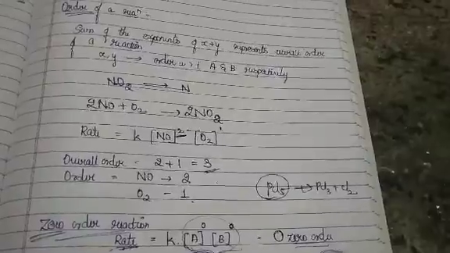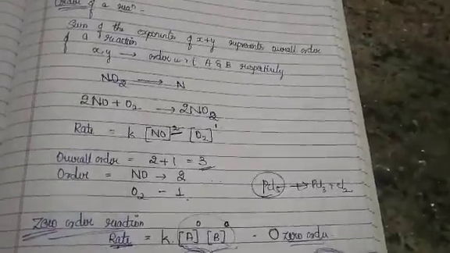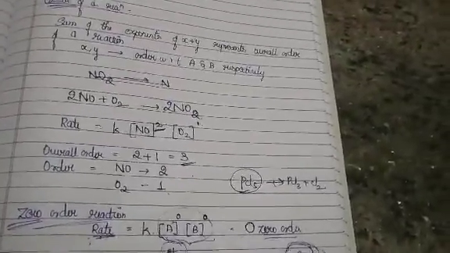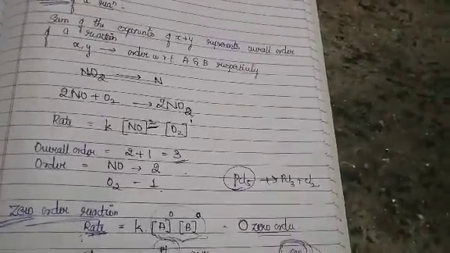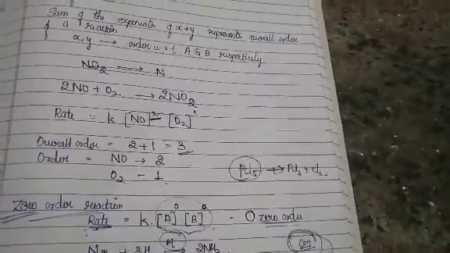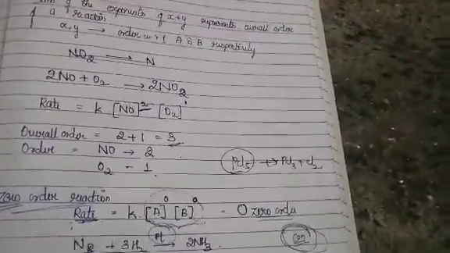But you also have to remember that x plus y, the sum of the exponents, represents the overall order of a reaction, where x and y represent the order with respect to A and B respectively.